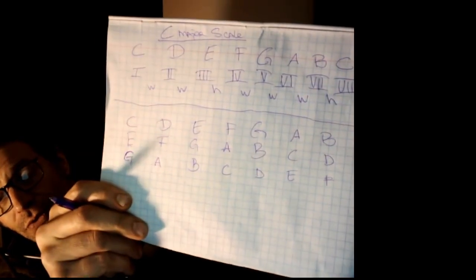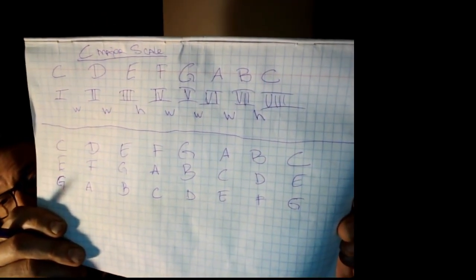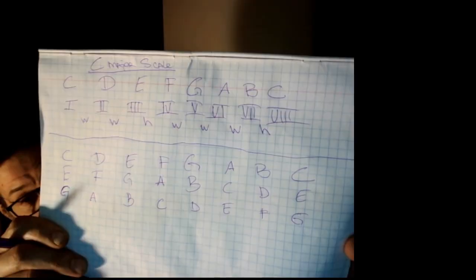It's easy for you to write down. From G, we go to A, B, C, D, E, F, and we're about back at G. G, A, B, C, D, E, F, and G. All right. So now you have something like this.